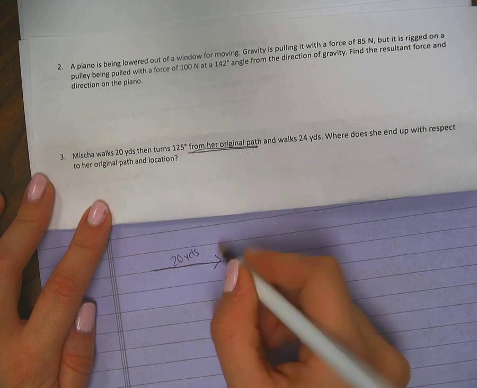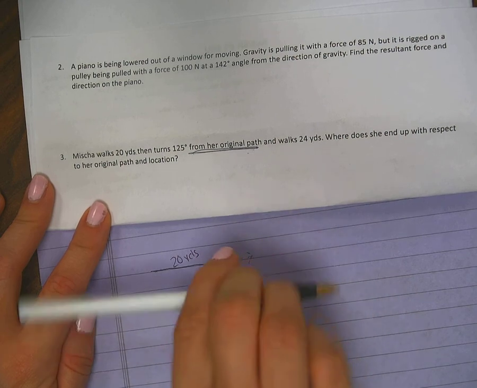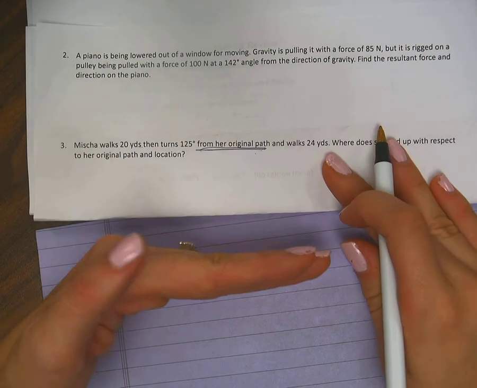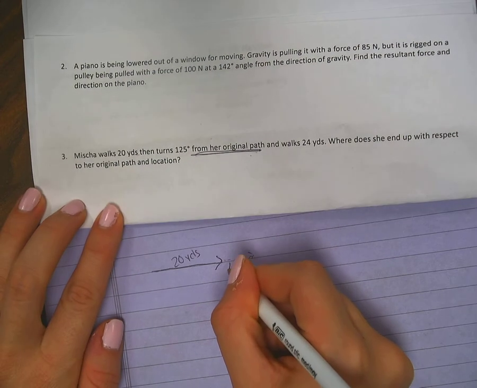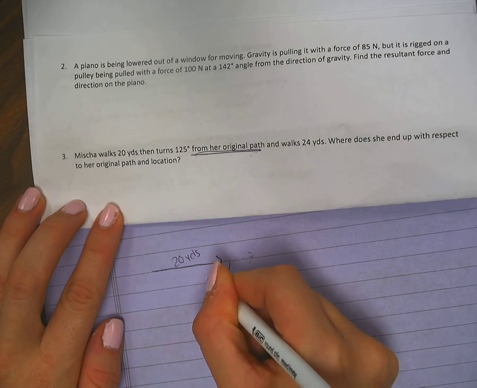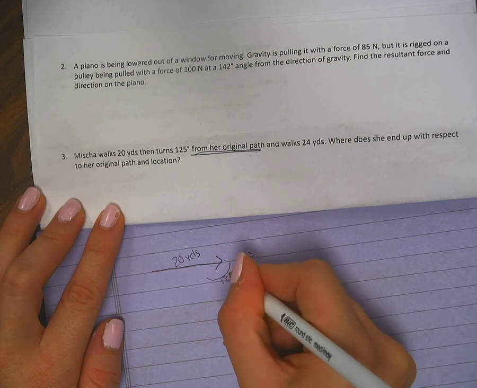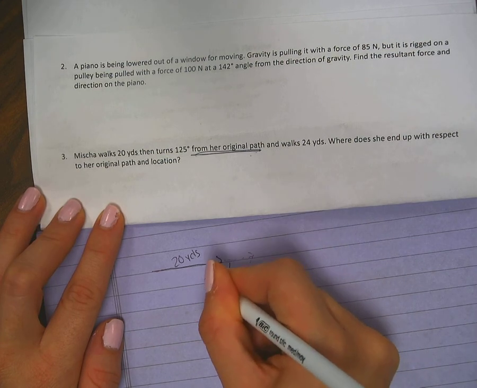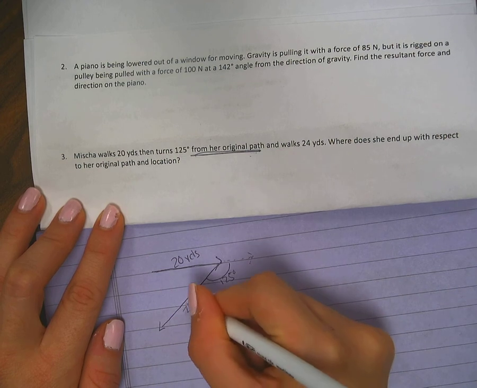And that's kind of important because that means if she's facing this way, when she turns, she has to start facing this way and then rotate around 125 degrees. So the 125 degrees would be over here, which is more than a quarter circle. And after she turns 125 degrees, she then walks 24 yards. So it's a little bit longer, so that's 24 yards.